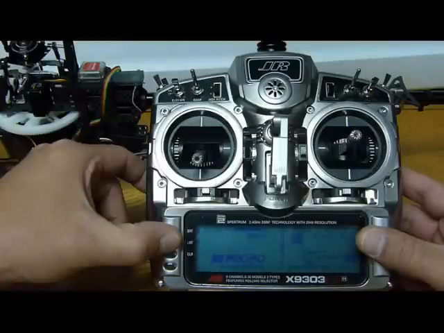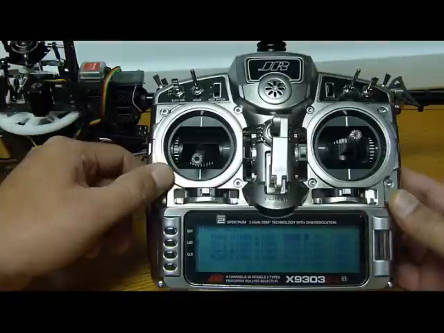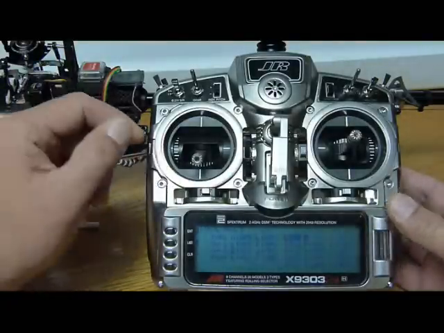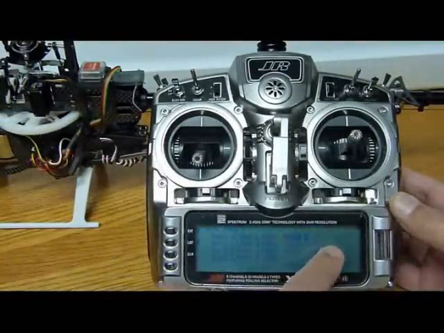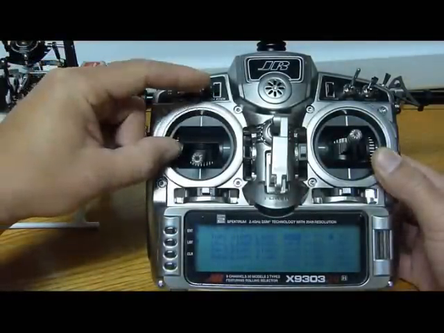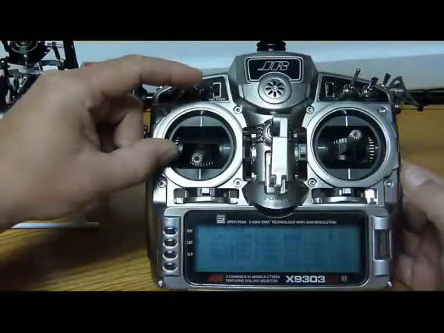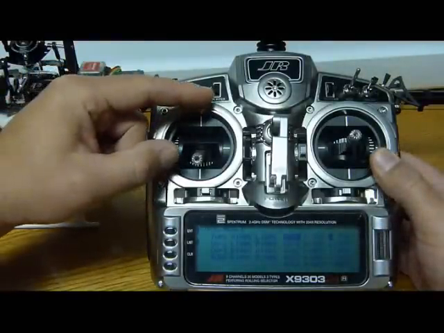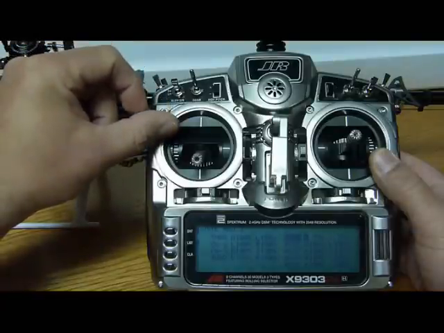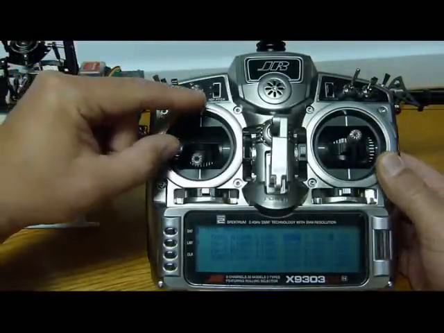Use your list feature to get to travel adjust, and then scroll over to the gear channel. You can see I already have the values set to 75 on each side. As you can see, when I toggle the gear switch, one side is positive and the other side is negative. Anything on the positive side is heading hold, anything on the negative side is rate mode.